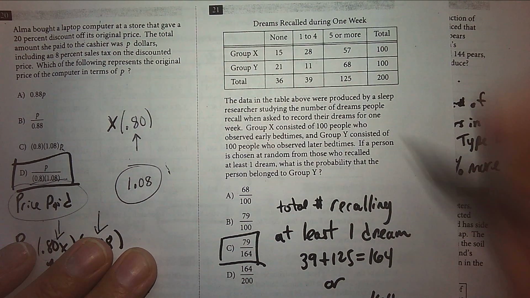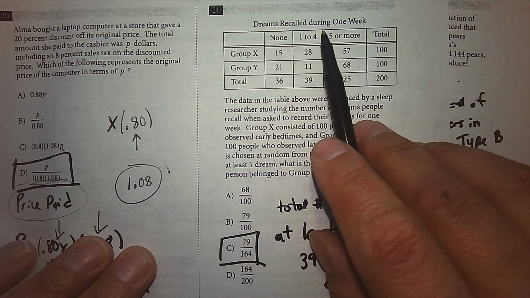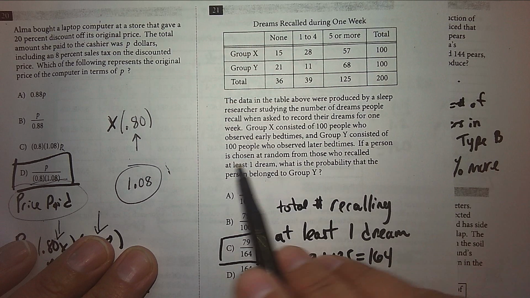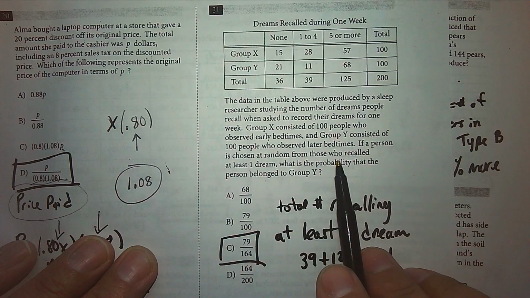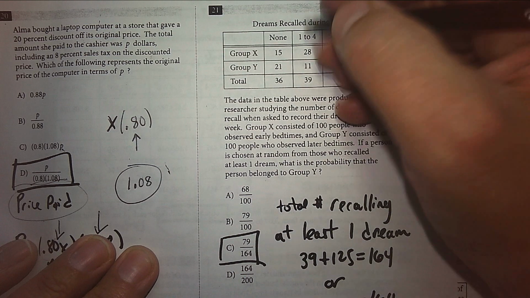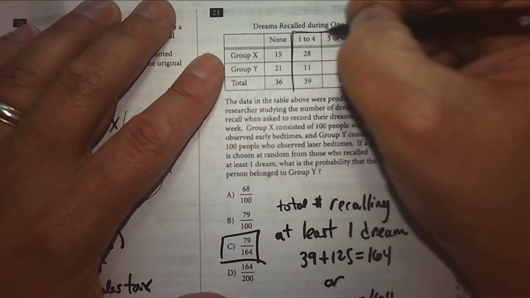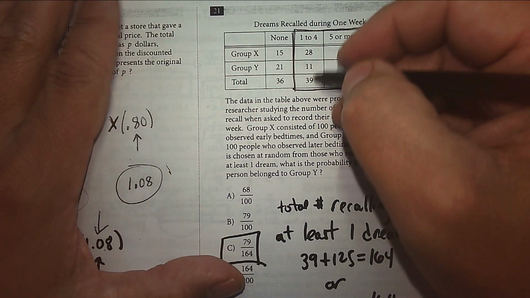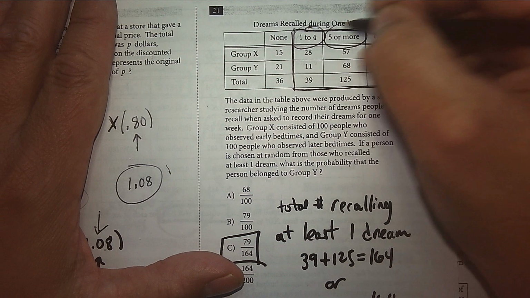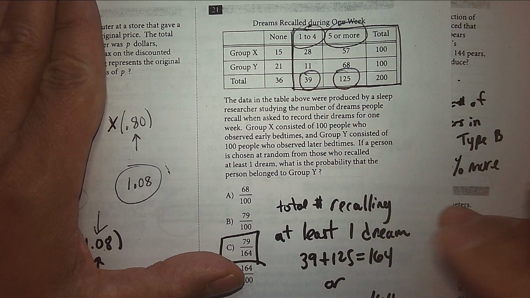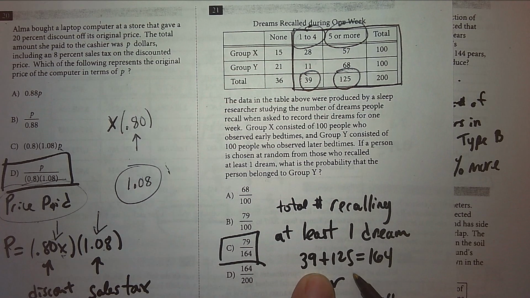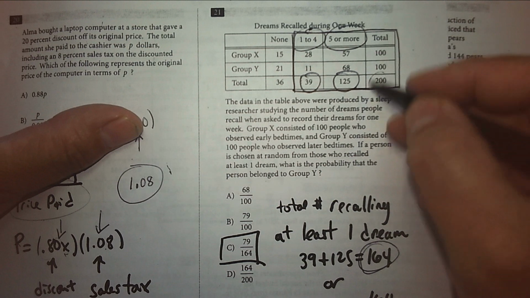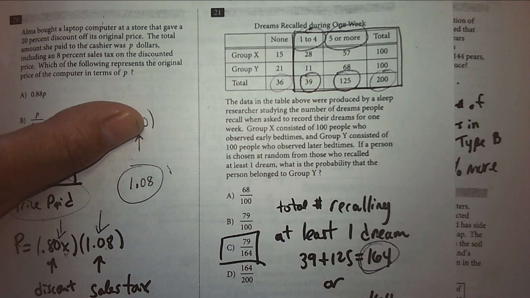21. Dreams recalled during 1 week. So they did this thing about people dreaming. And the question is, if a person is chosen at random from those who recalled at least one dream. So the ones that recalled at least one dream are right here, right? At least one dream would be those two. So it's 39 plus what number? 39 plus 125, which is 164. Or you could take 200, take away 36, and get the same answer.